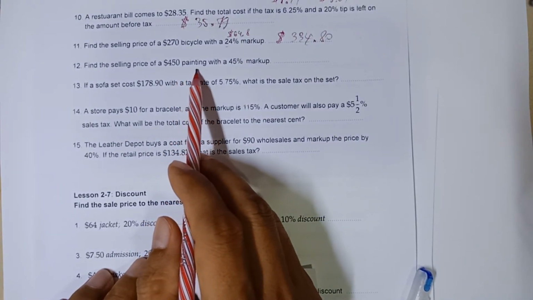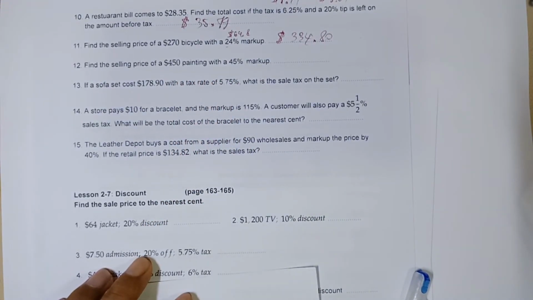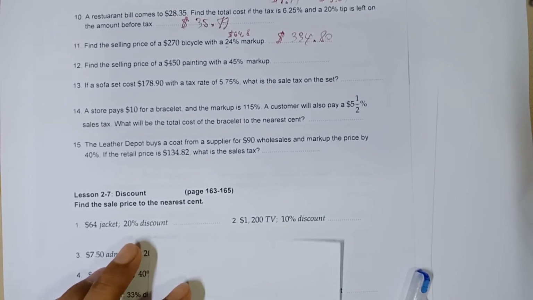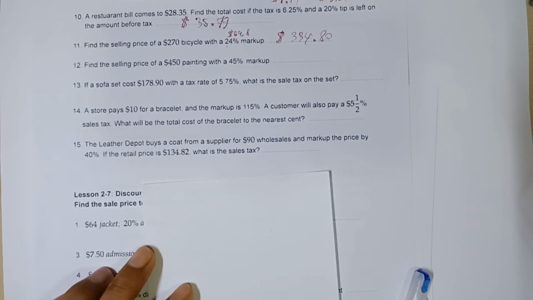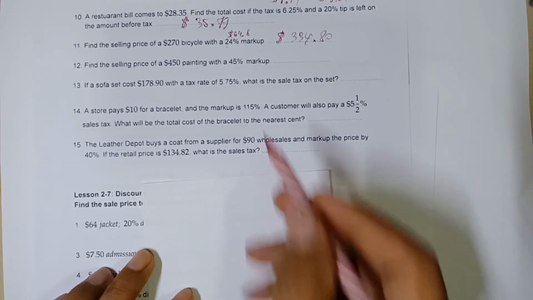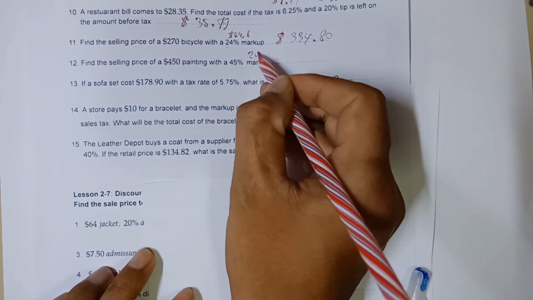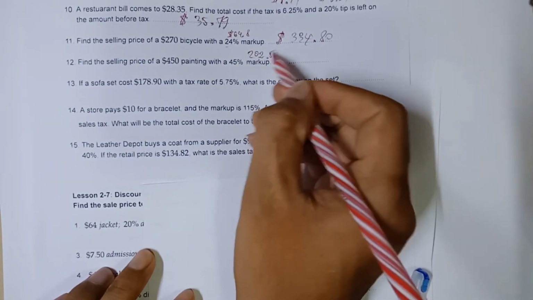Number 12, the selling price is $450, a painting with a 45% markup. Alright, markup again, increasing the price. So let me try to find the increasing value in terms of dollars first. You have 450, you multiply with 0.45, that will give you $202.5.